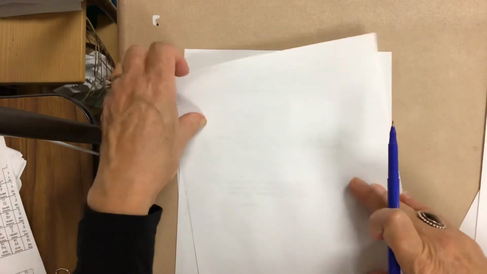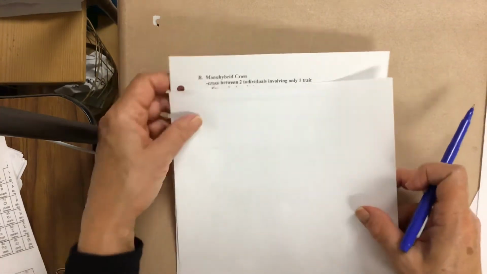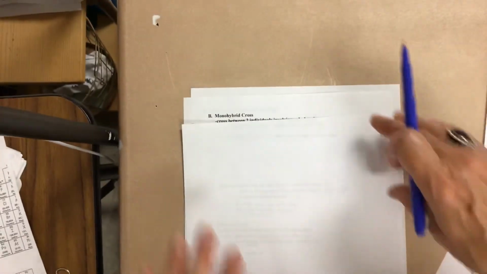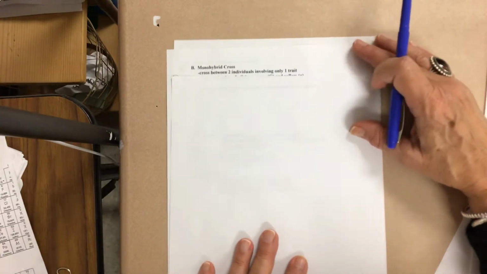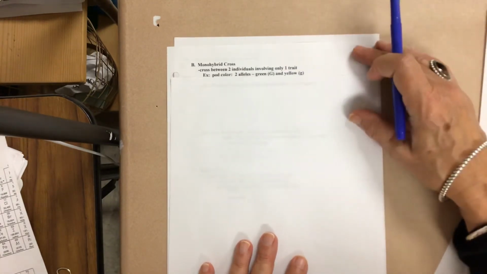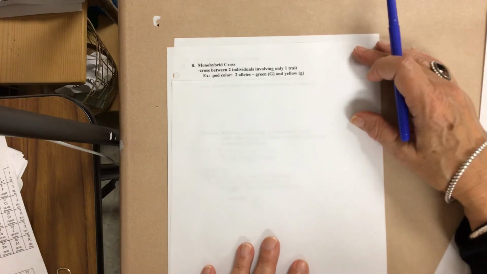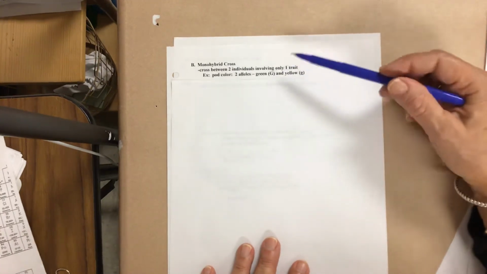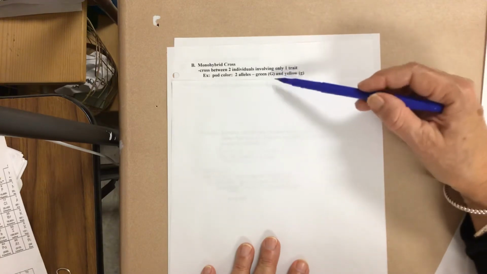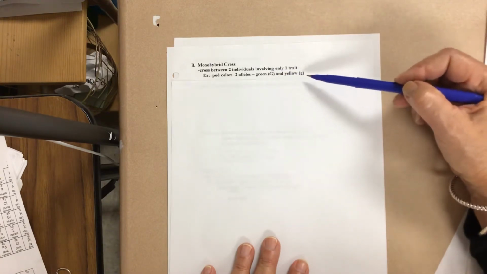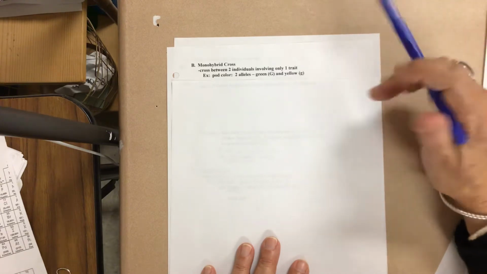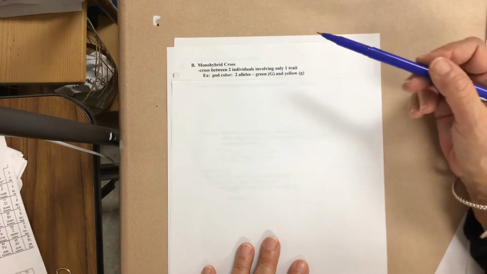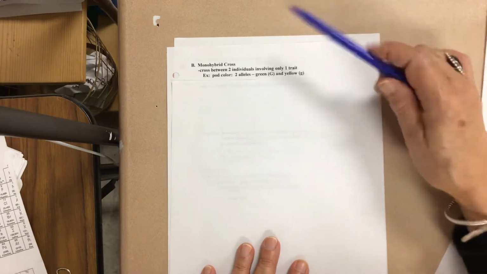Okay, so let's talk about our first cross. We're going to talk about a monohybrid cross and how monohybrid crosses work. With mono, think of mono as meaning one. So we're going to just talk about one trait. It's a cross between two individuals involving only one trait. So for instance, pod color. Pod color has two alleles: the green allele and the yellow allele. Green is dominant since we gave it the uppercase, and yellow is recessive since we gave it the lowercase g. I would always give you the alleles to use.